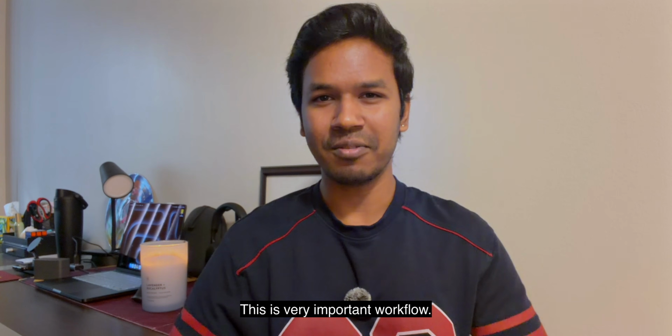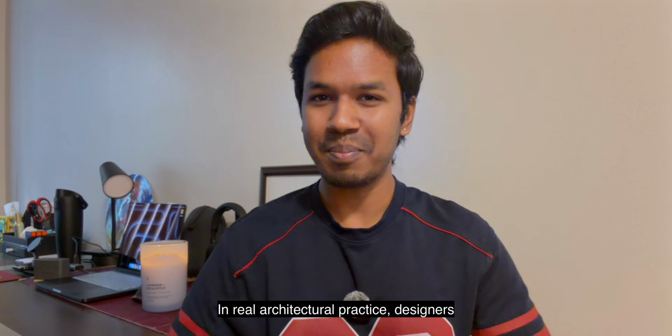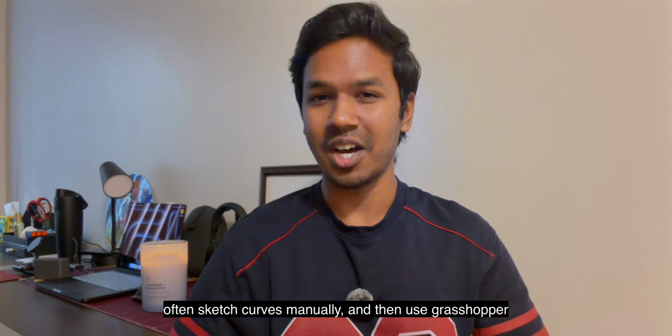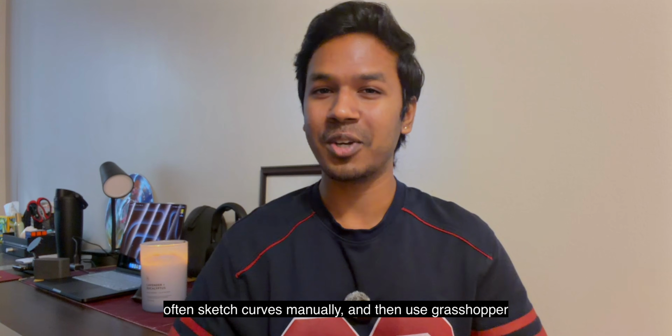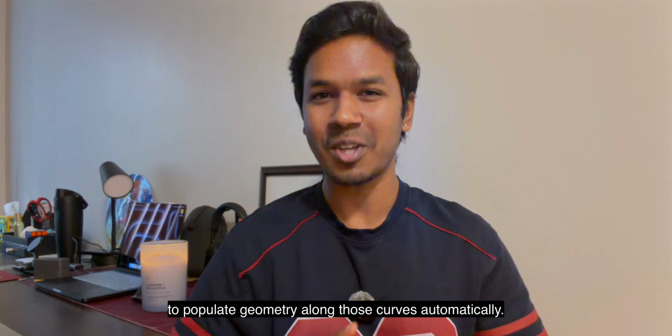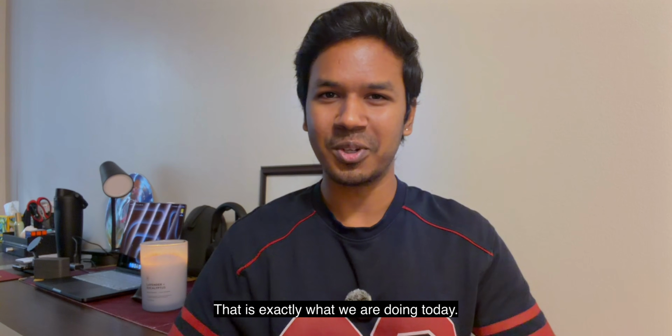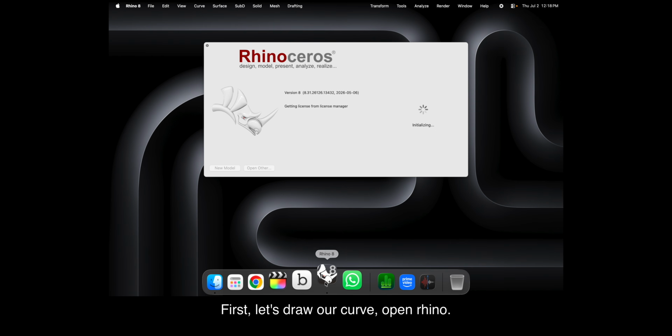We bring the hand-drawn curve into the parametric system. This is a very important workflow. In real architectural practice, designers often sketch curves manually and then use Grasshopper to populate geometry along those curves automatically. That is exactly what we are doing today. First, let's draw our curve.